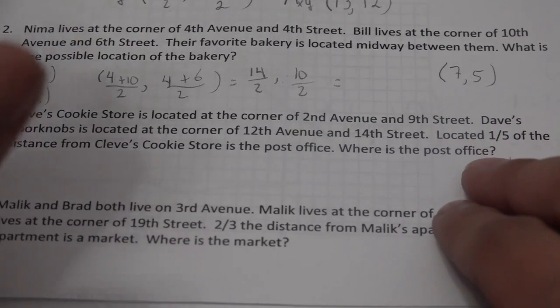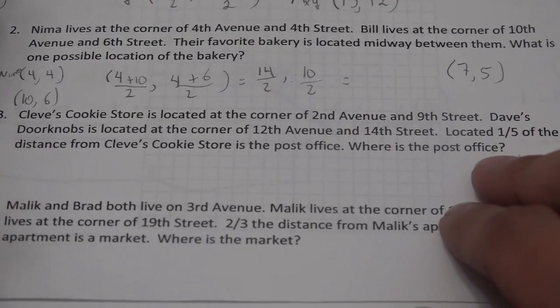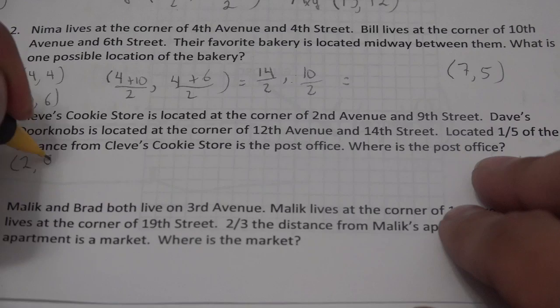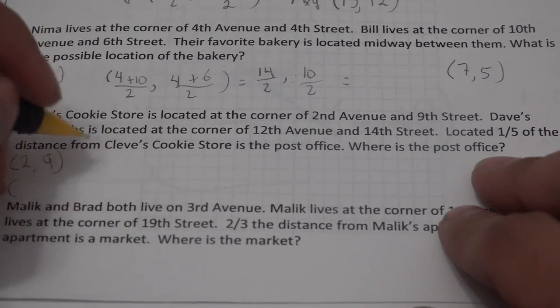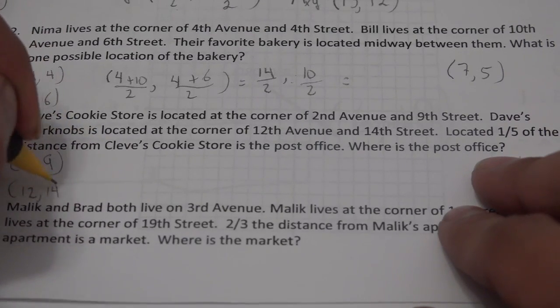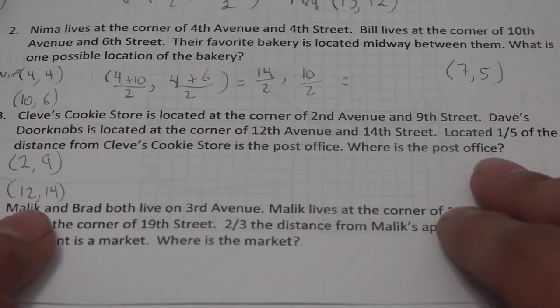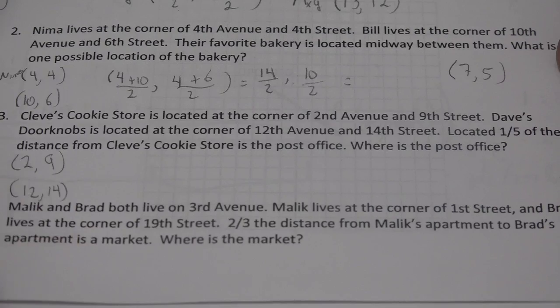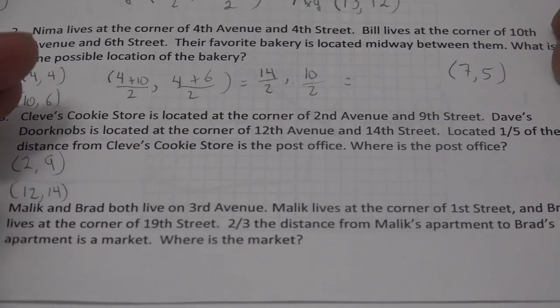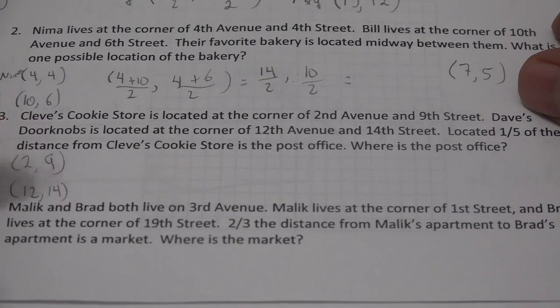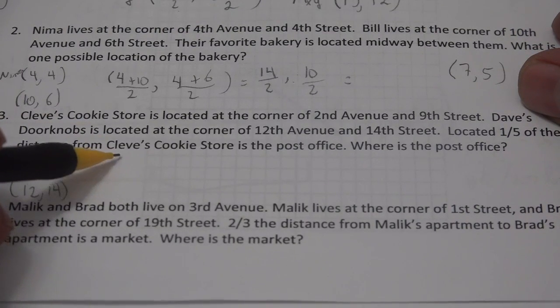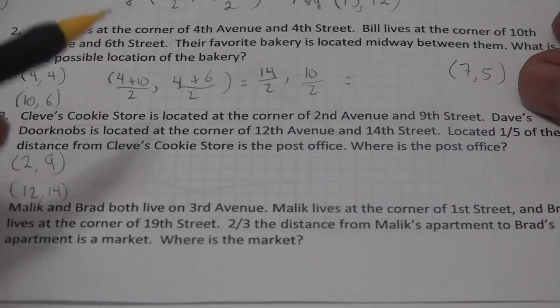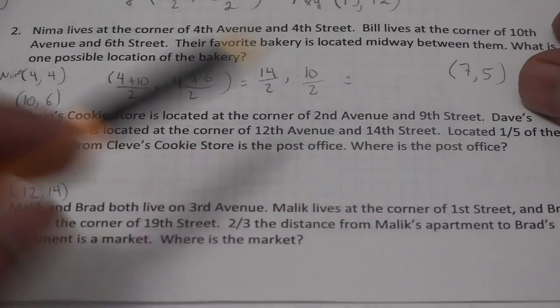Okay, listen to me very carefully. So let's first get our points. So we get 2,9, and we also have 12,14. Okay, those are the addresses. Now here they don't say, what would be a possible location that partitions the line segment into a ratio of such and such. No, it doesn't say that. It says that located 1/5 of the distance from Cleb's Cookie Store is the post office. Where is the post office?